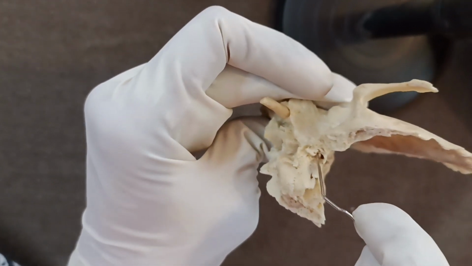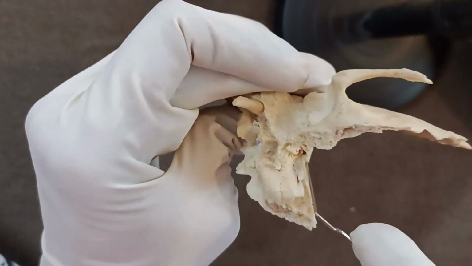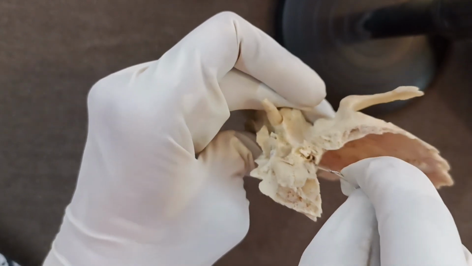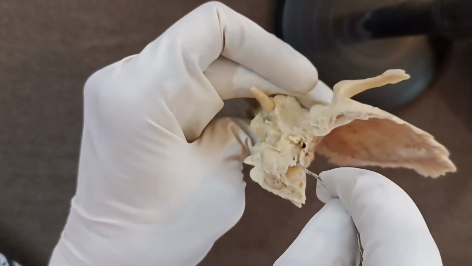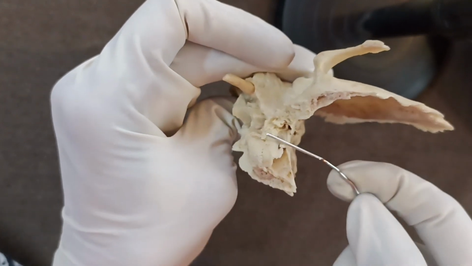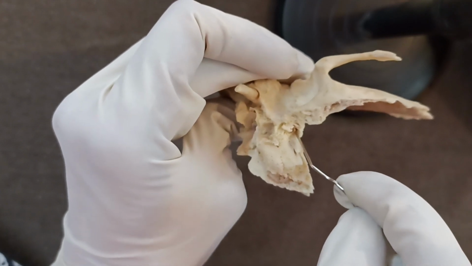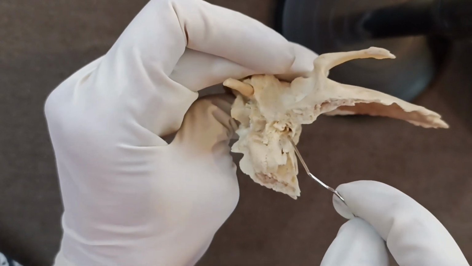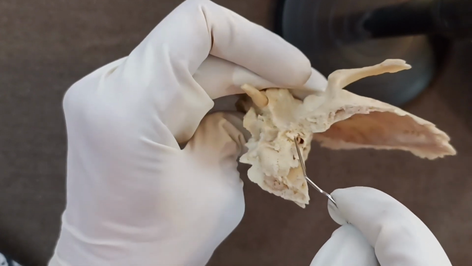The upper canal transmits the tensor tympani muscle, while the lower canal forms the bony part of the auditory tube. So along the anterior border you could see 2 canals, one upper and one lower. The upper canal transmits the tensor tympani muscle, while the lower canal forms the bony part of the auditory tube.